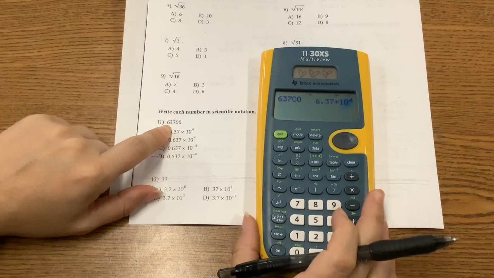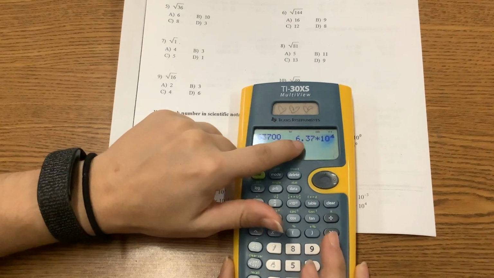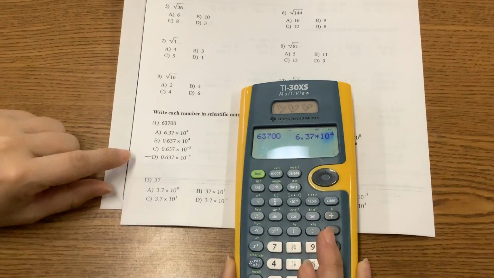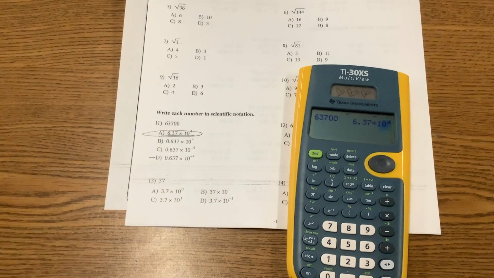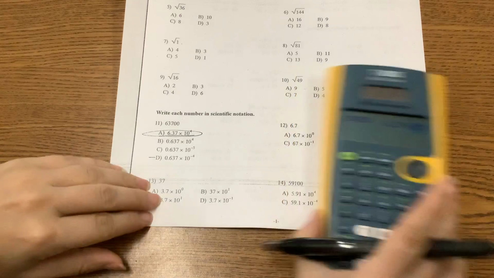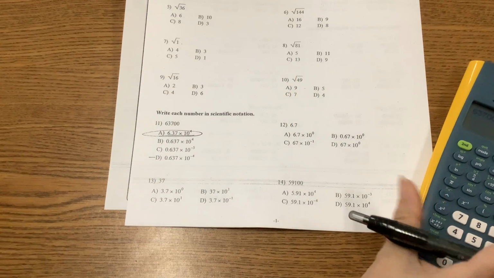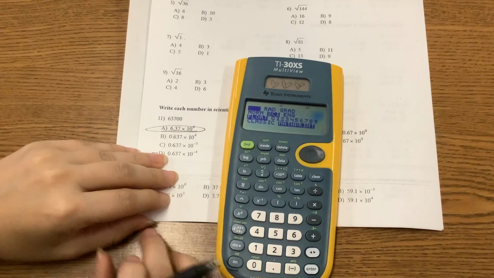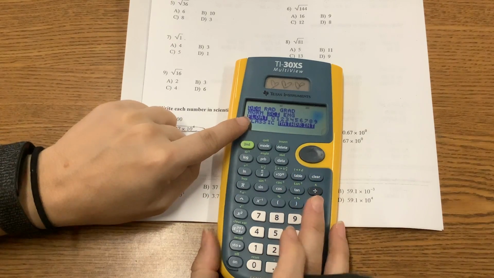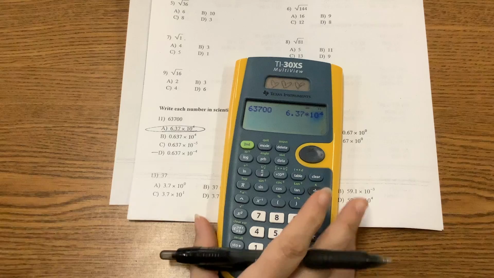Just press enter. And now you see it's 6.37 times 10 to the 4th. So that's answer choice A. And so that's what you would repeat through each one of these. To take it back out of scientific mode, you would press mode and just highlight normal, press enter, and clear that out.